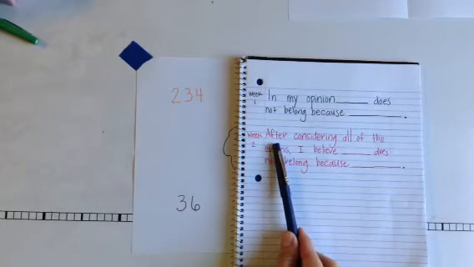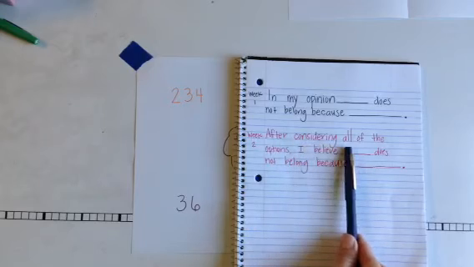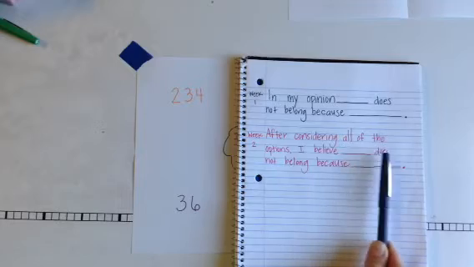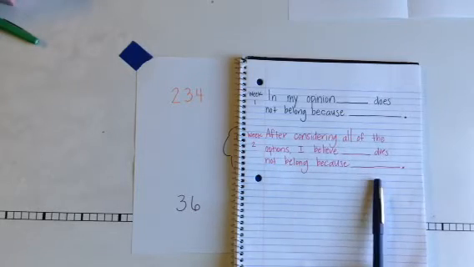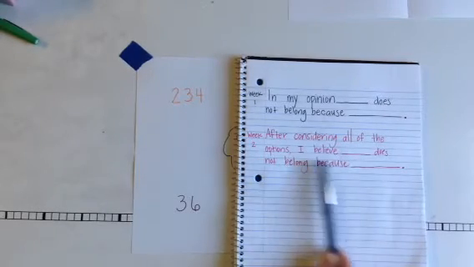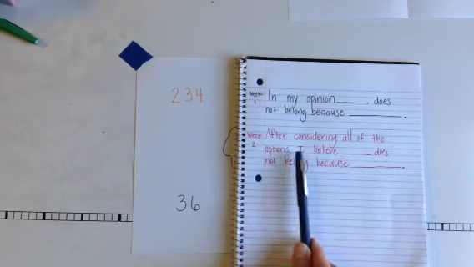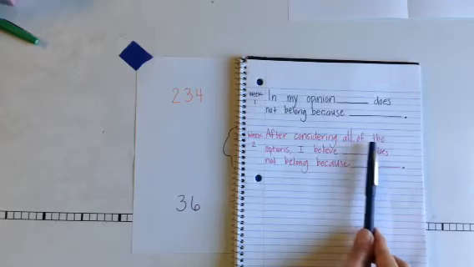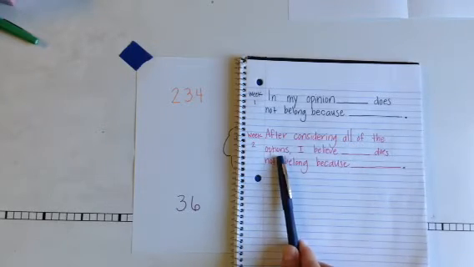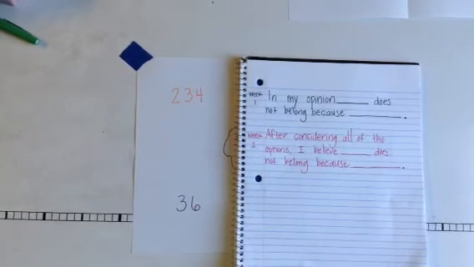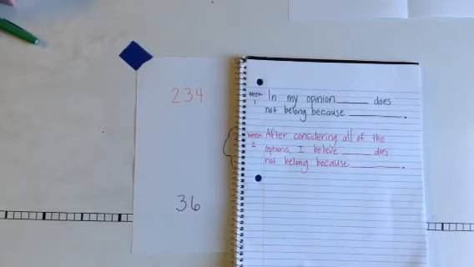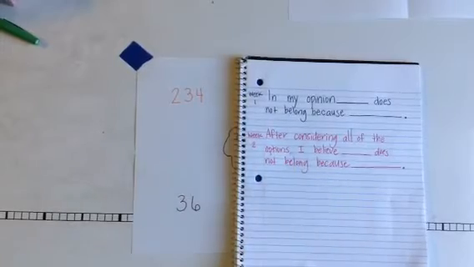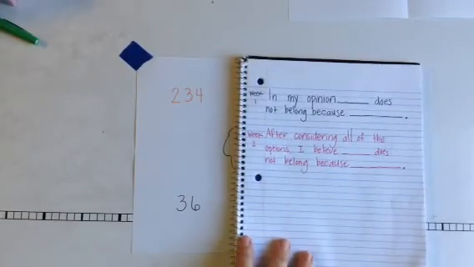Option 2 says, after considering all of the options, I believe blank does not belong because blank. In this sentence frame, I included this first little part that says, after considering all of the options. That means I thought about all of the choices before I made my decision. Today, we're going to use both of these sentence frames to think about our reasoning.